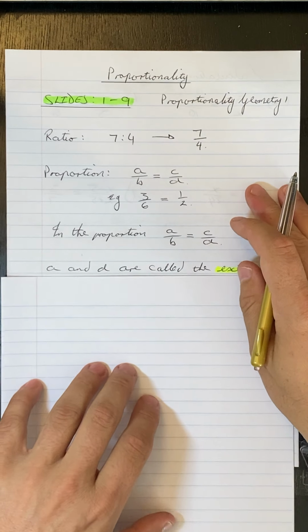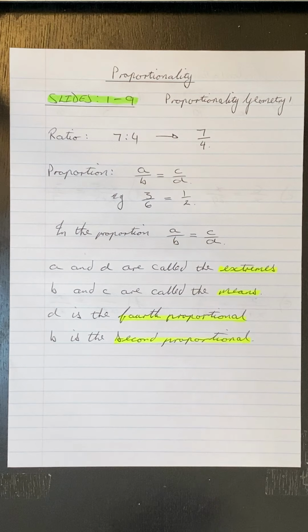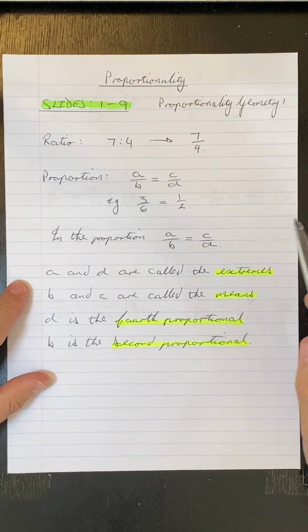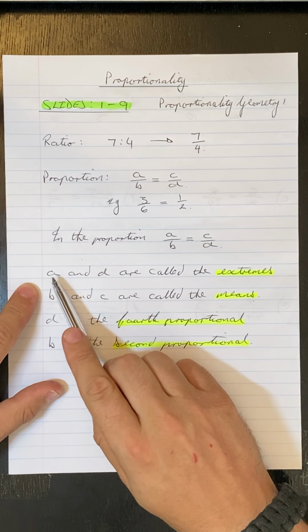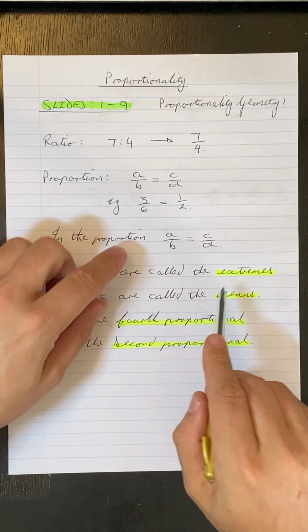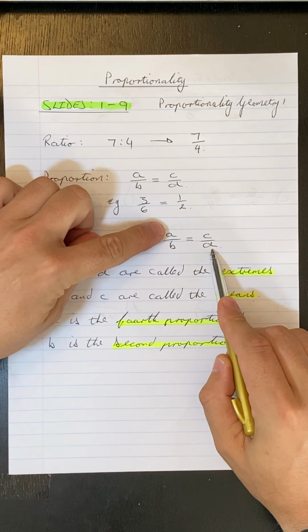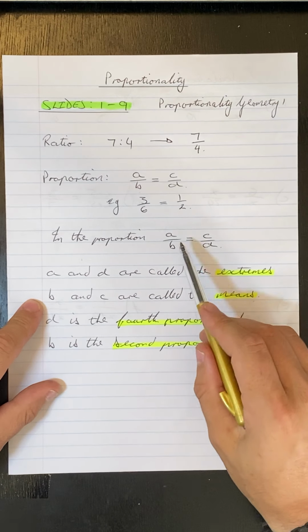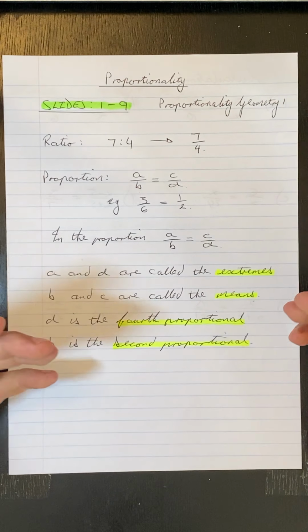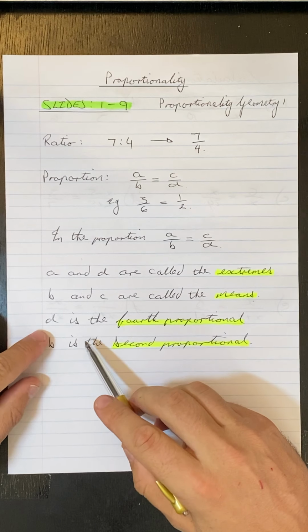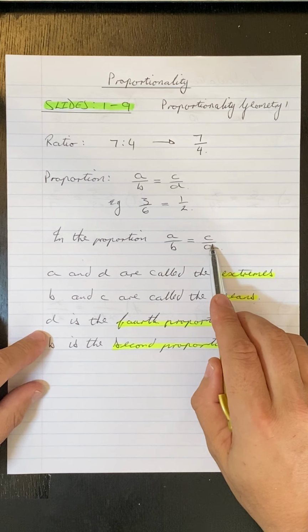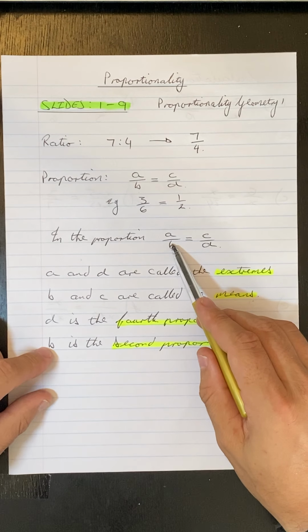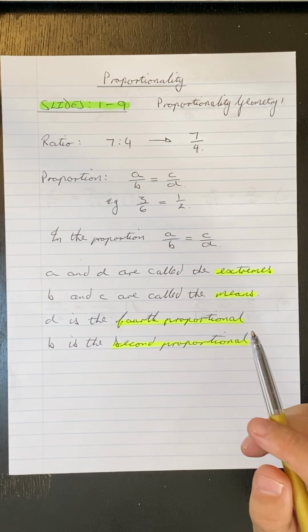Now, if we look at this proportion here, A to B equals C to D, we know that A and D are the extremes. They're the ones on the end, and that's why they're called extremes. Then B and C are called the means, these two. Why? Because they lie in the middle of these numbers. Then D is called the fourth proportional. And then B over here is the second proportional.